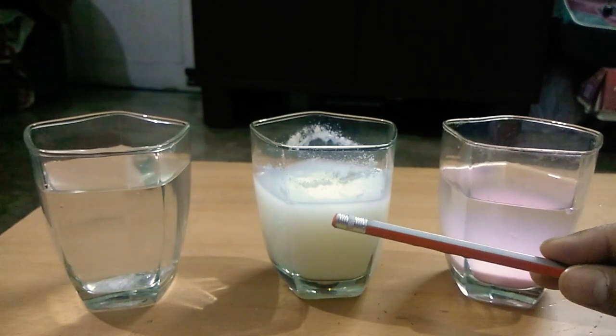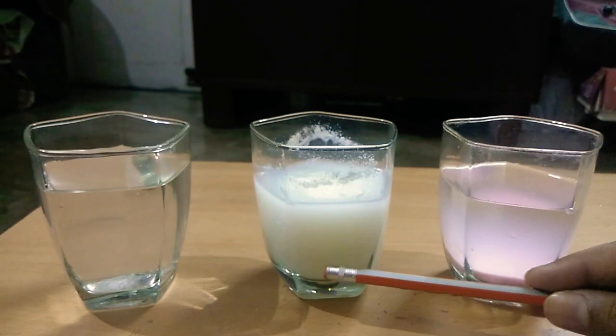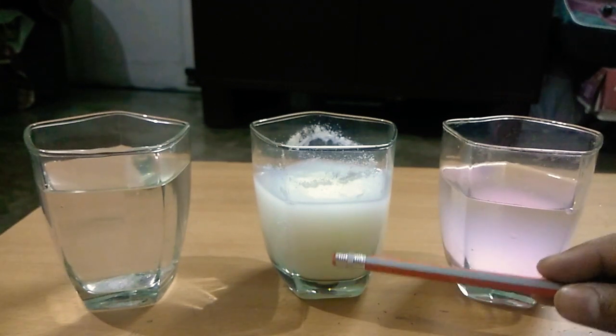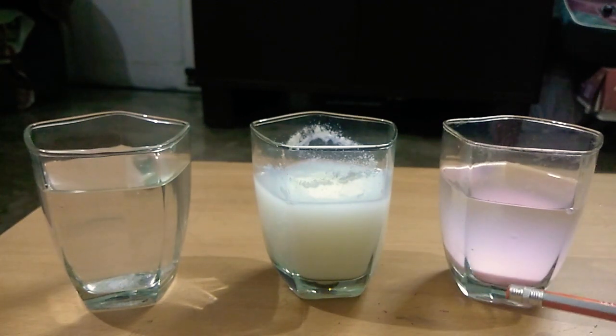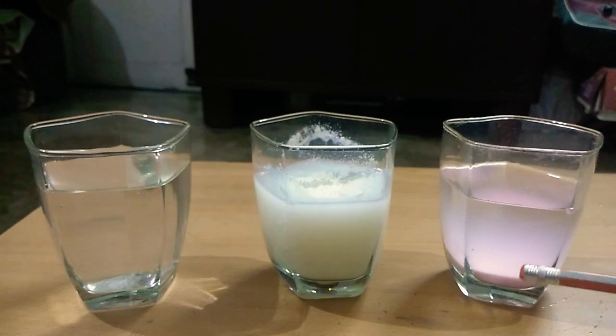Fat particles are lighter, they will remain on top, and milk proteins are heavy, they will occupy the lower position. So they are actually heterogeneous, but appear to be homogeneous. And here you can clearly see the heavy particles have settled down, and on top we have clear water or clear solution. So it is heterogeneous, it is not uniform mixing. That is the first difference.